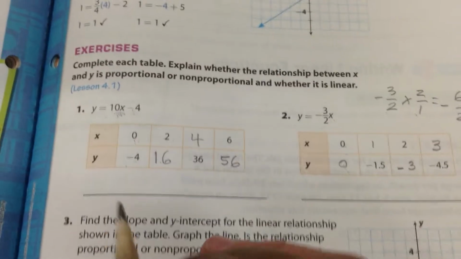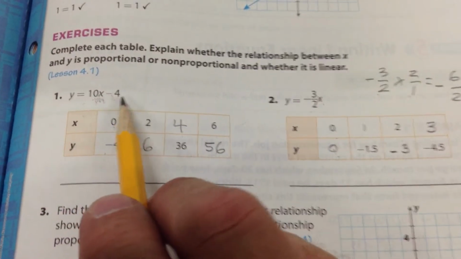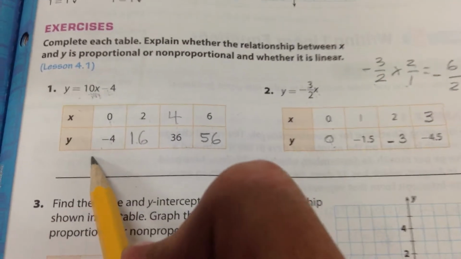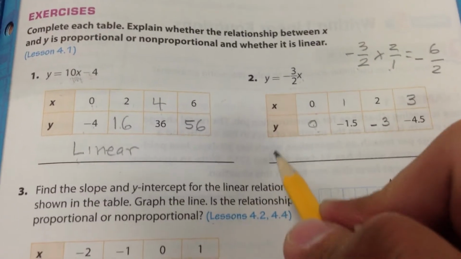Now, to name some of these, okay? If it's just a regular equation where it doesn't have an exponent in it, well, I know it's going to be linear, okay? It's going to make a straight line. So both of these are going to be linear.